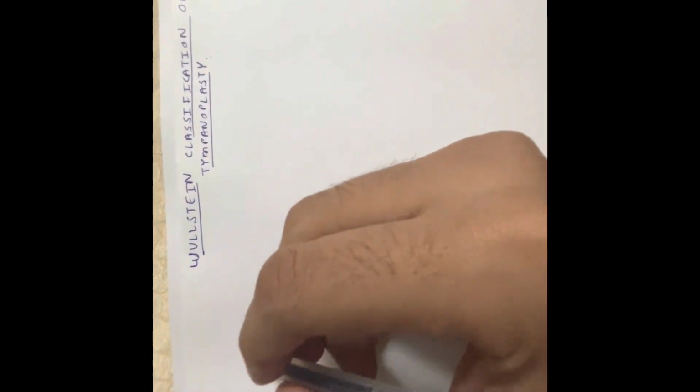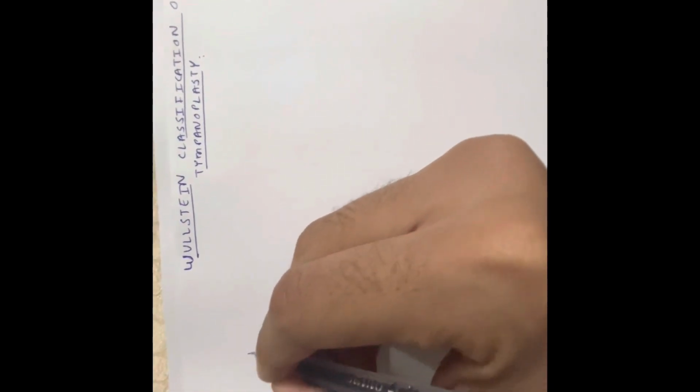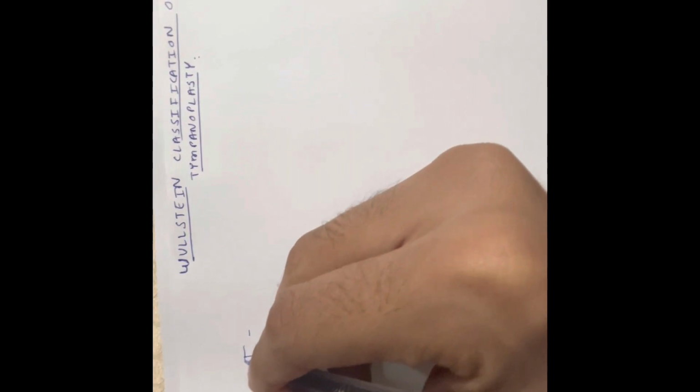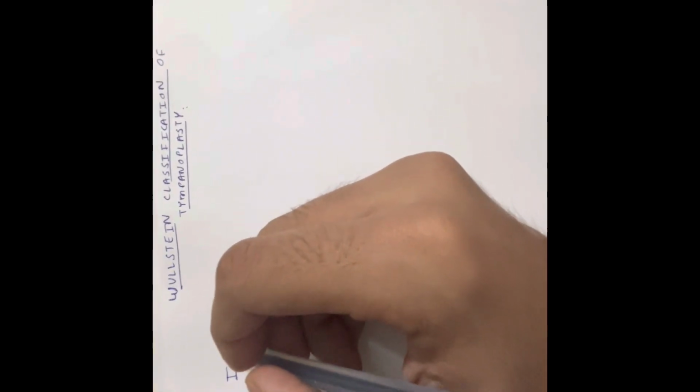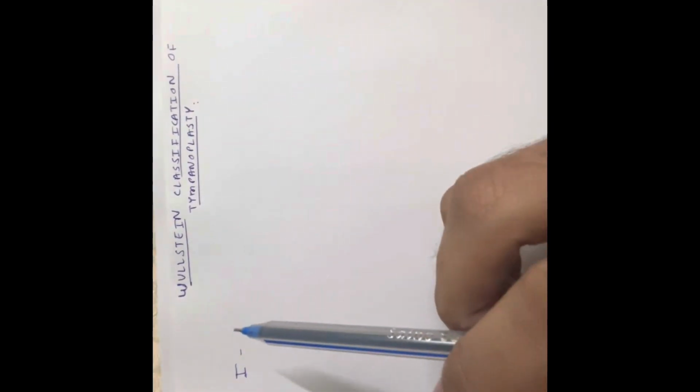So let's get started. So type 1. In type 1, only tympanic membrane is ruptured. The ossicles are perfect.